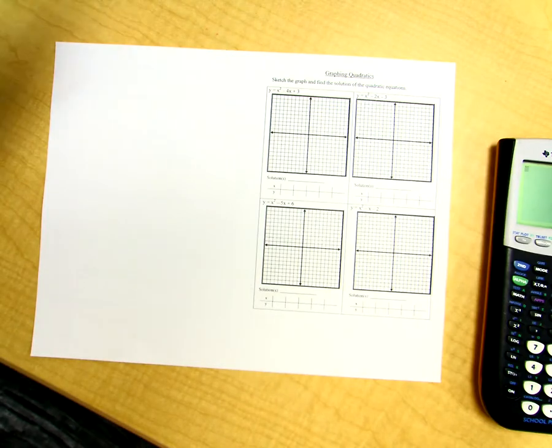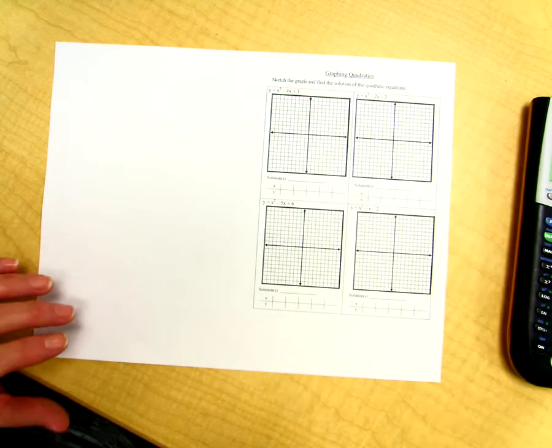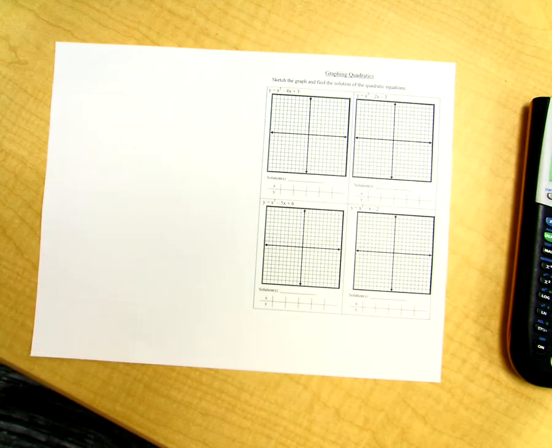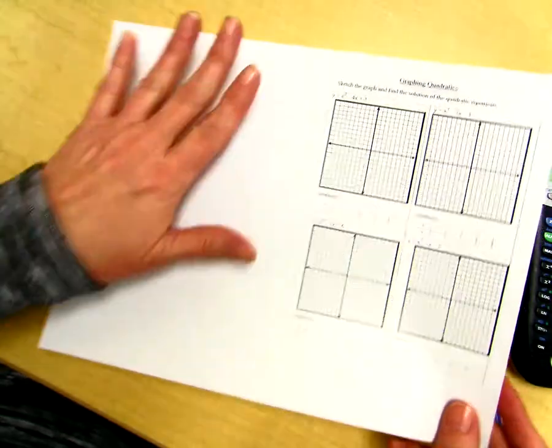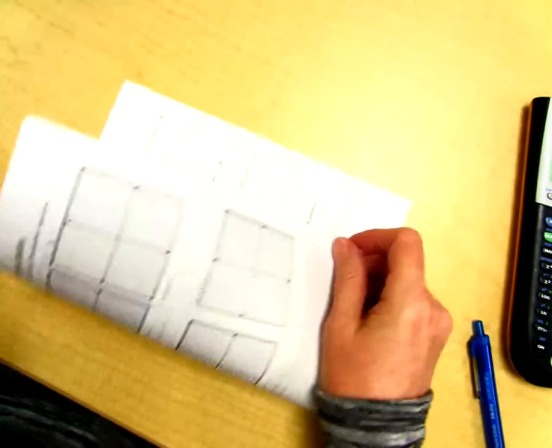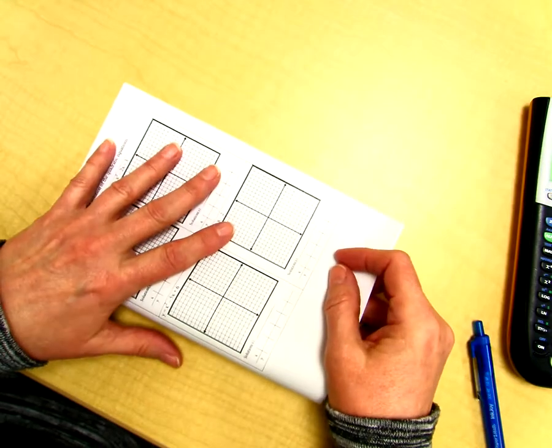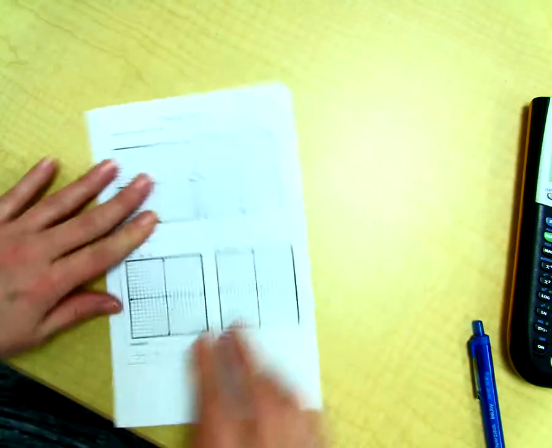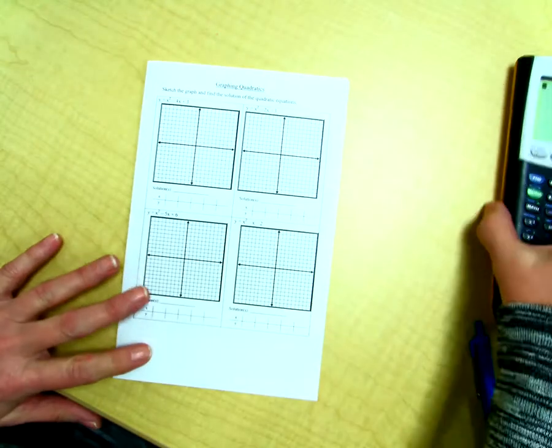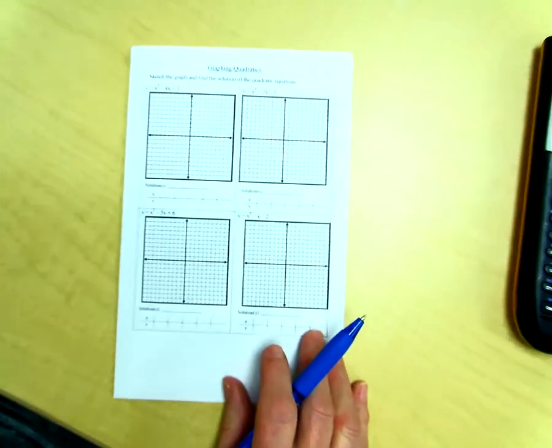Hello Stings. In this video we are looking at graphing quadratics and their transformations. We have our notes page here, which is going to be a foldable. This will be the back side. We're going to fold this in half. On the front we will be sketching graphs of quadratics. Let me bring this up now.